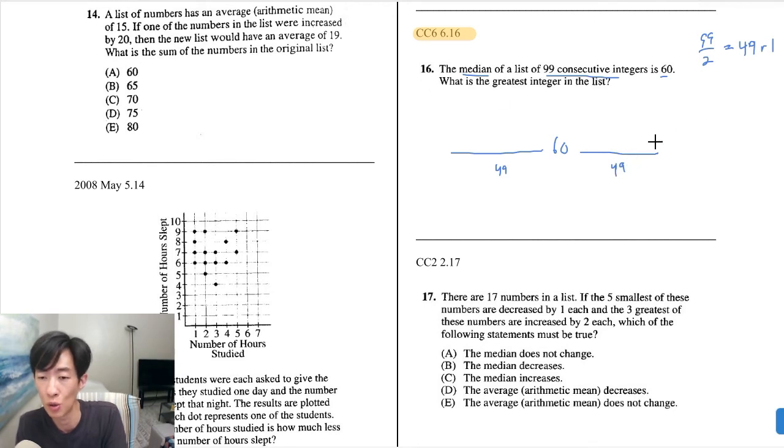And they want to know what is the greatest integer. That means the last one. So very simply, you would just do 60 plus 49, and then the answer is going to be 109.